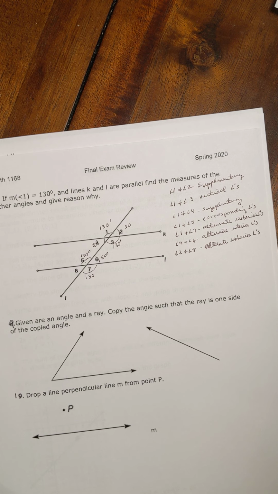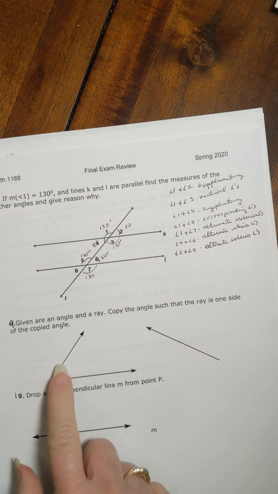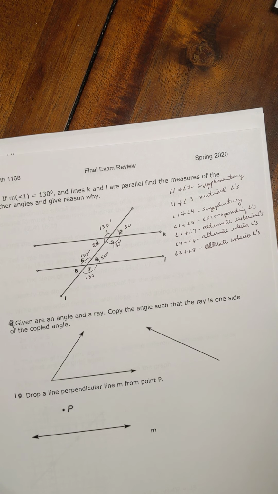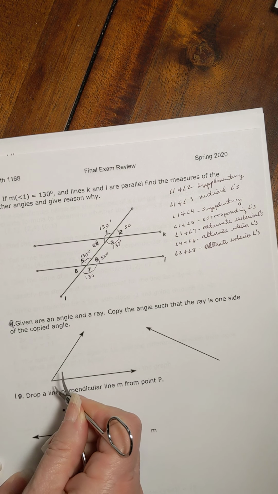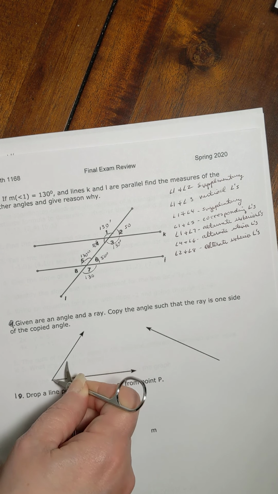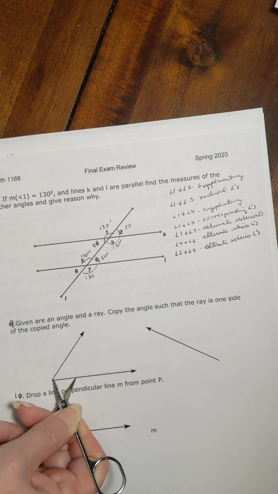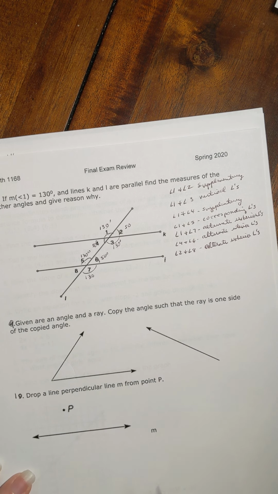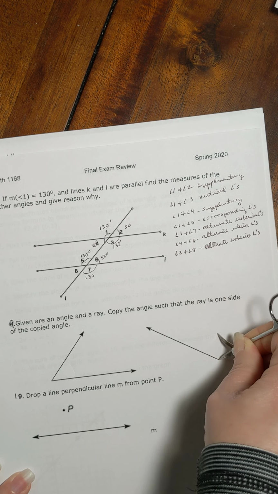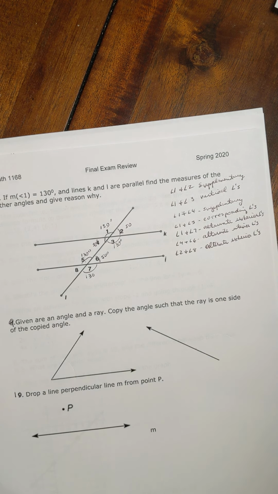So now we want to copy an angle. So we want to make this one of the rays of the triangle, so I can either make it come down here or I can make it come up here. All right, so I've got my little pair of scissors that I used last time. So what I'm going to do is measure from here, and then the same distance from here.